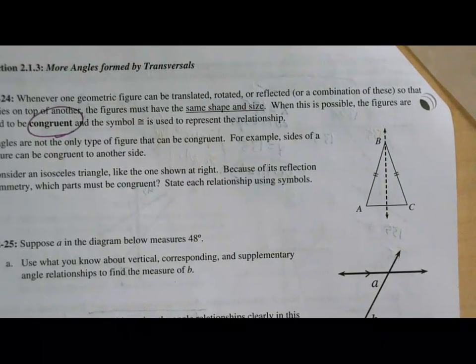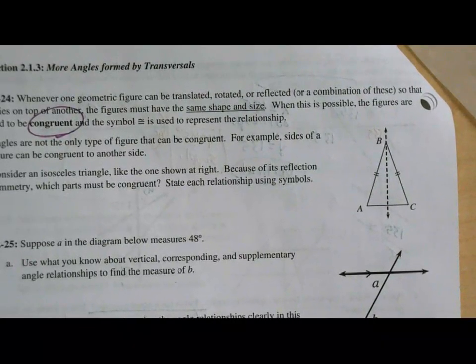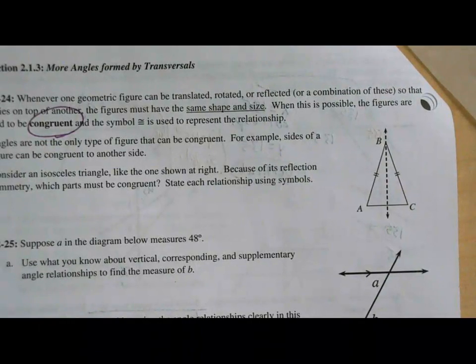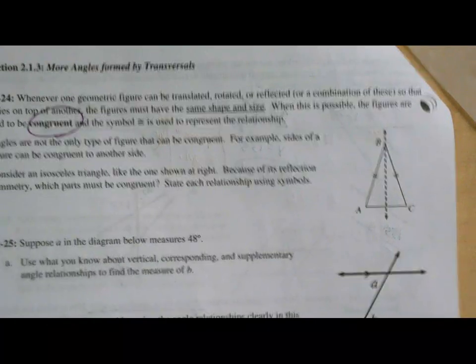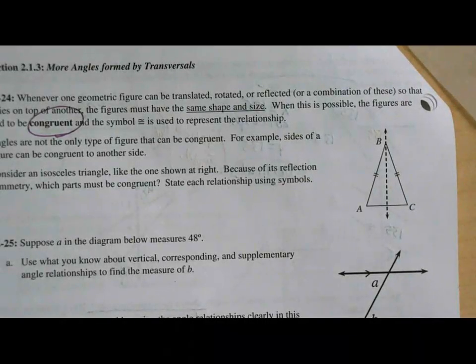So we're going to spend an entire chapter talking about special triangles and how certain types of triangles are congruent to one another. The idea of congruent just means whatever you've got, you can transform it using a rigid transformation, or a series of those, and end up onto the other thing. All right, so in this picture, we have two congruent sides.